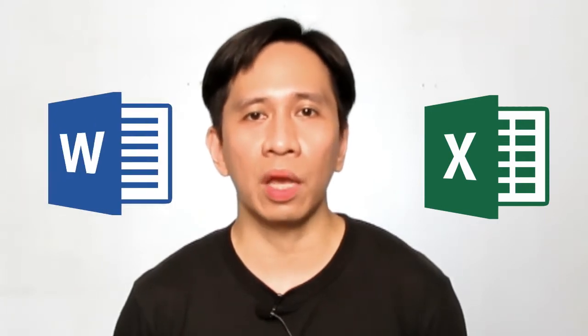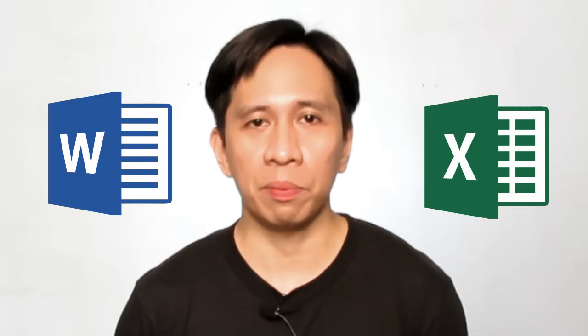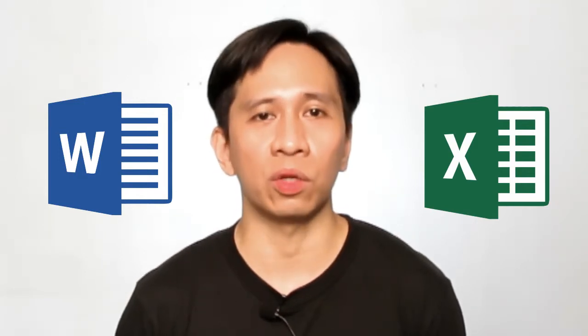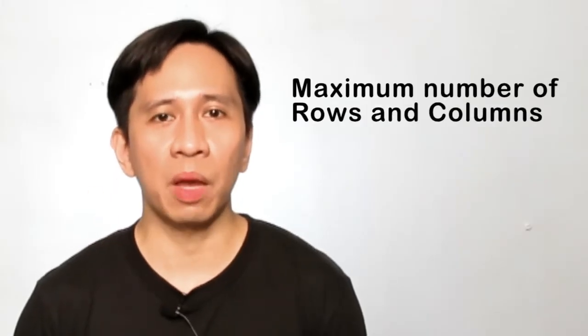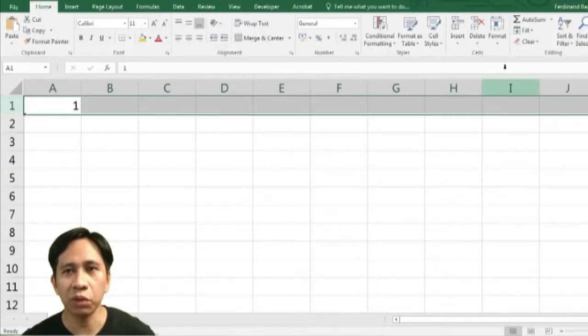It is a common choice that when we need to lay data in a table, we use Microsoft Excel. But MS Word is also capable of laying data in a tabular form. Let us compare the capabilities of each application to determine the criteria in selecting which application to use. First, the maximum number of rows and columns that each can accommodate. Let us first determine the number of columns in Microsoft Excel.